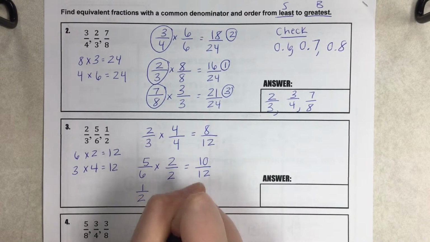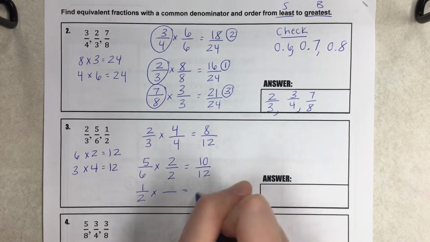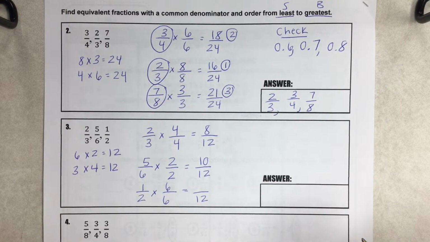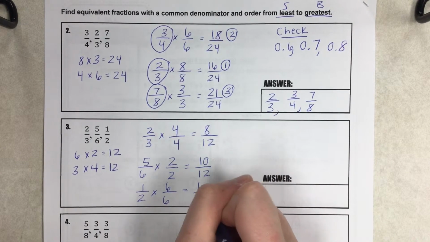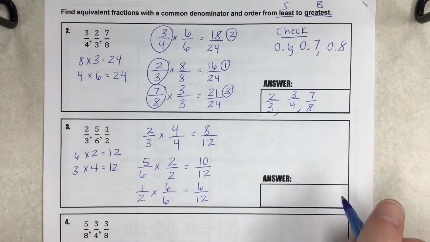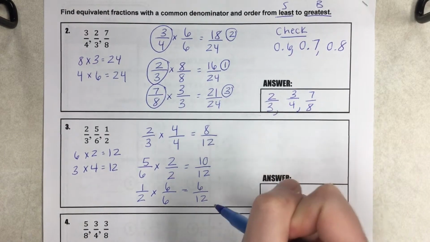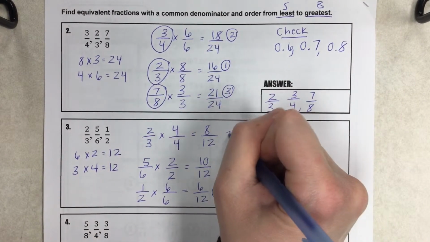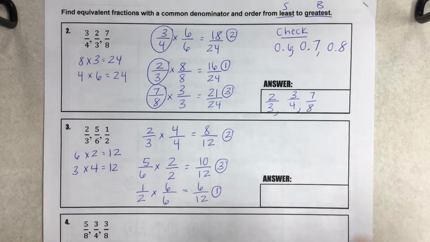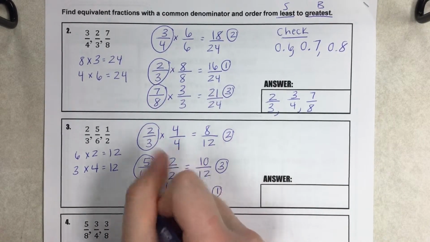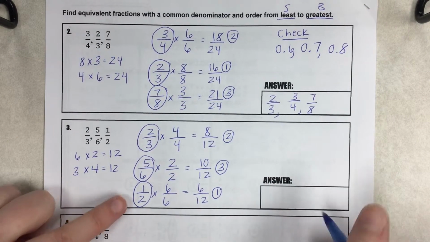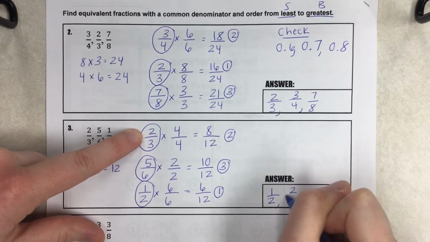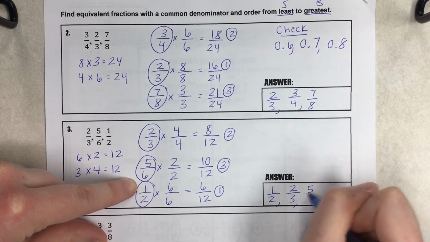And finally, 1/2, multiply by a whole to get 12. I know 2 times 6 equals 12, so I'll have to multiply by 6/6, 1 whole. 1 times 6 equals 6, and I get 6/12. All right, now I'm going to look. I have 8/12, 10/12, and 6/12. My smallest number of pieces would be 6/12, then comes 8/12, then 10/12. Circle your old fractions, the ones they want us to put in order, and write them in the box. So my first one is 1/2, second one is 2/3, third one is 5/6.